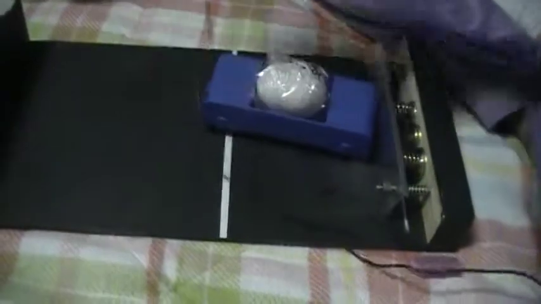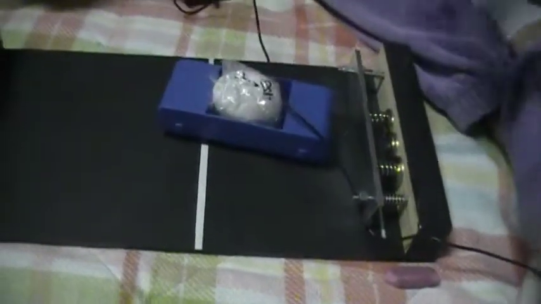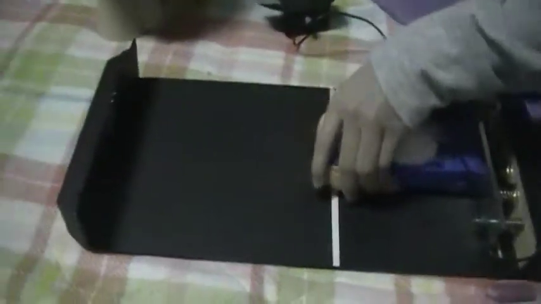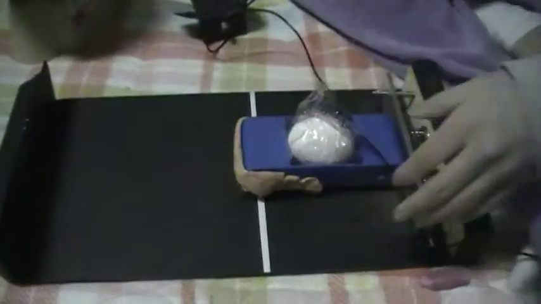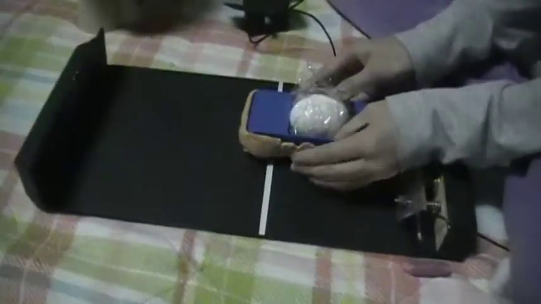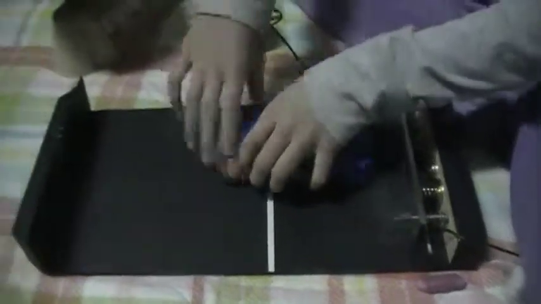Then our acceleration is equal to 20.9 centimeters per second, which is the velocity, divided by 0.86, which is the time of acceleration. When we divide those, we get 24.3 centimeters per second. So that concludes test 4 of trial 1, which was silly putty.